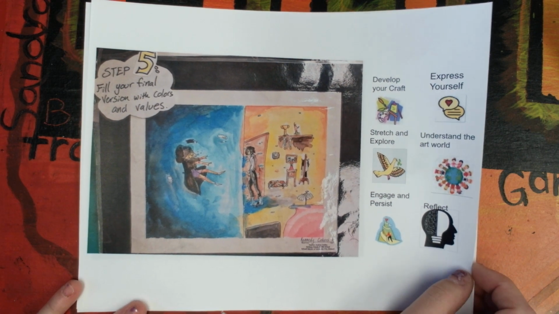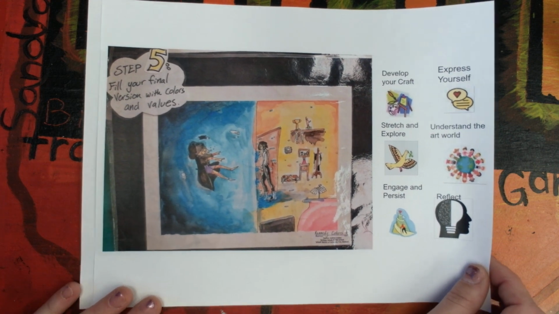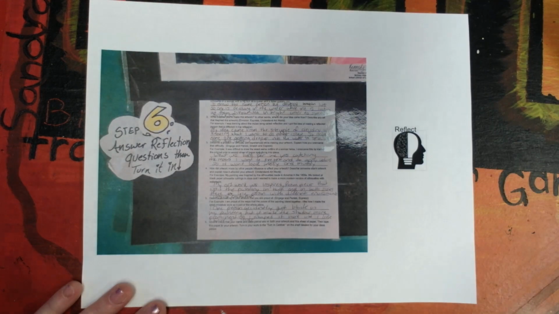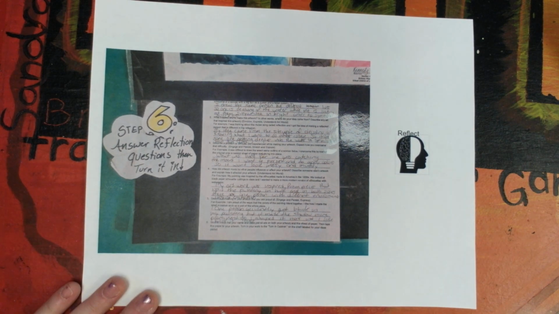I just love this piece. This is gorgeous. We can pause to talk about it if y'all are interested. We'll come back to that actually. And then reflect on the work that you have done so far.